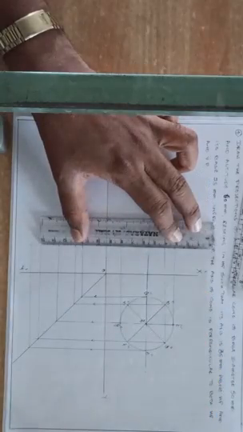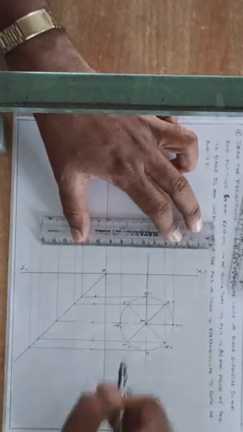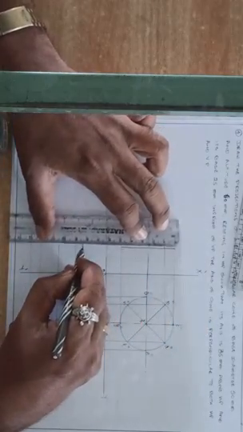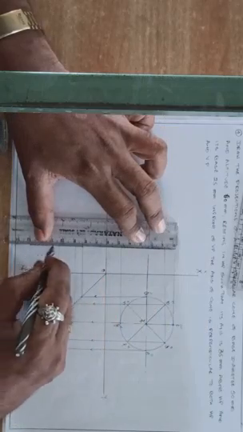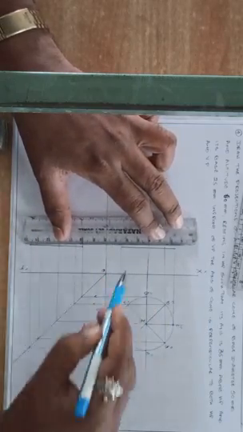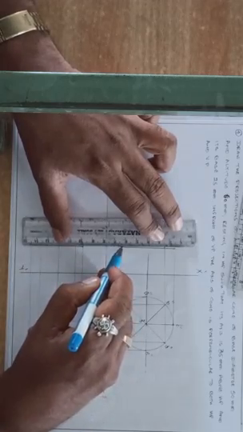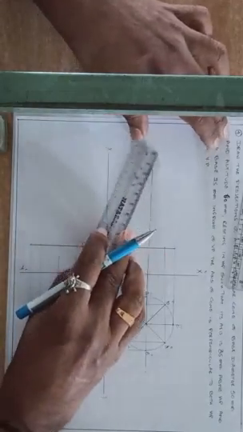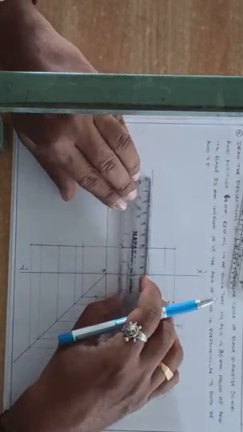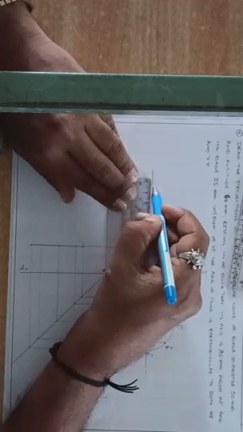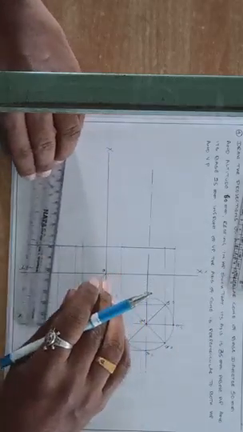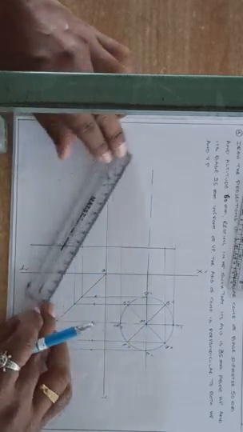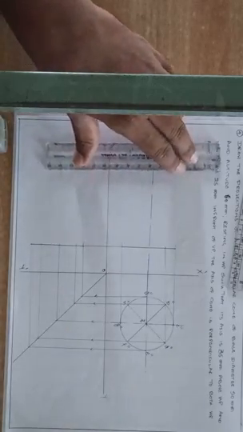Then here, within the object, thick line. This is the projector. Again, what is the length given? 60 mm. On the axis line, take 60 mm length. So here also on this axis line itself, you can take 60 mm. Now join these points.